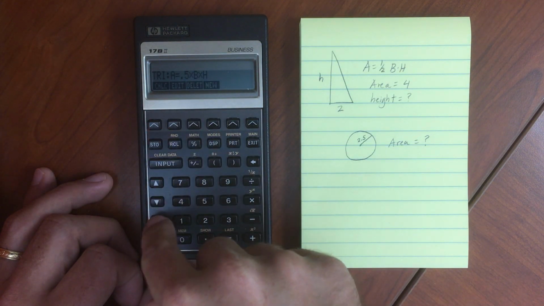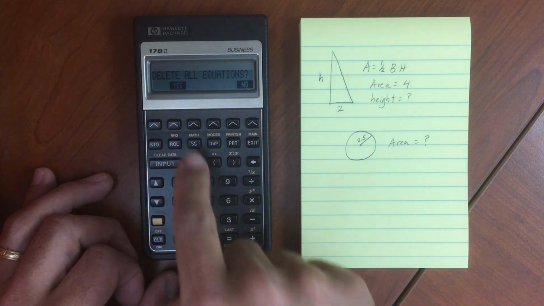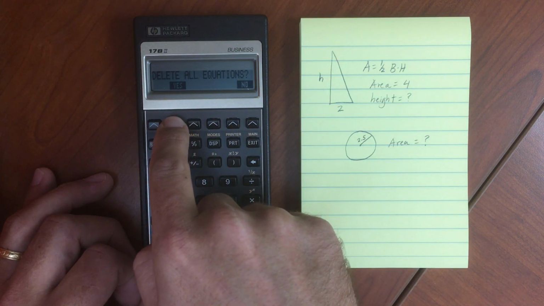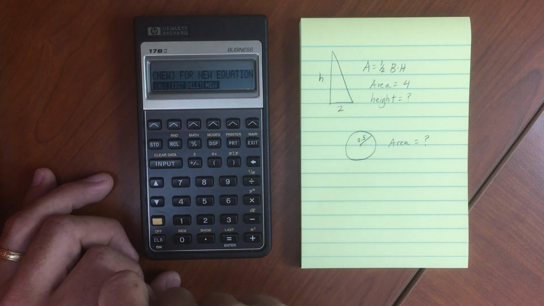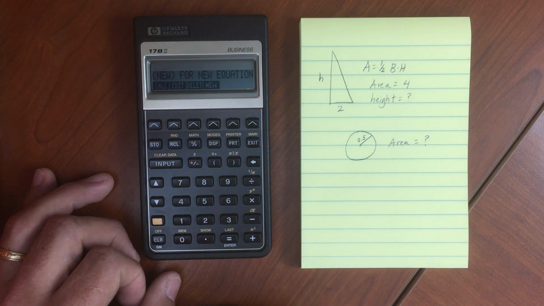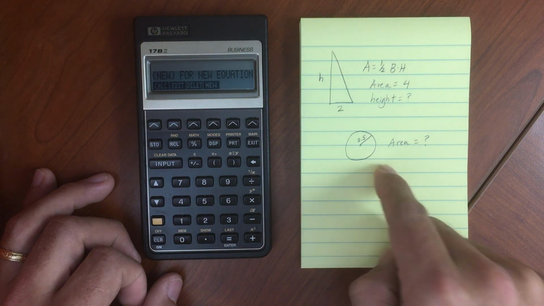If I hit clear data and then choose to delete all equations, then all of the equations that I've got entered will disappear. So now it just says new for new equation. Let's do one more here. Now this would be for the area of a circle.